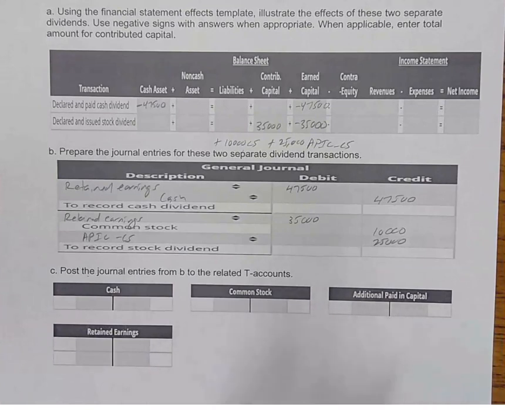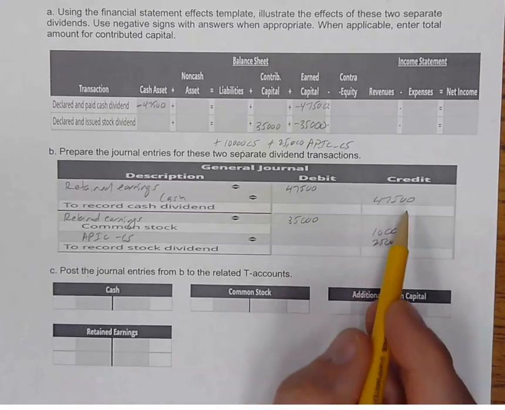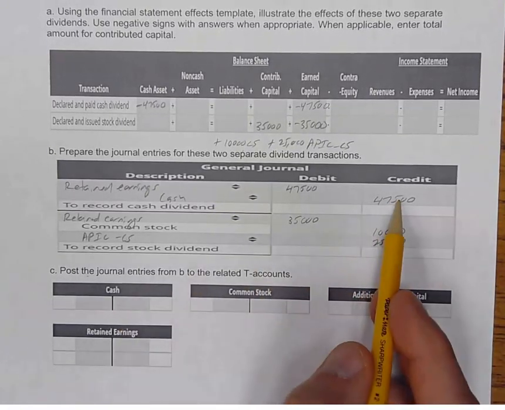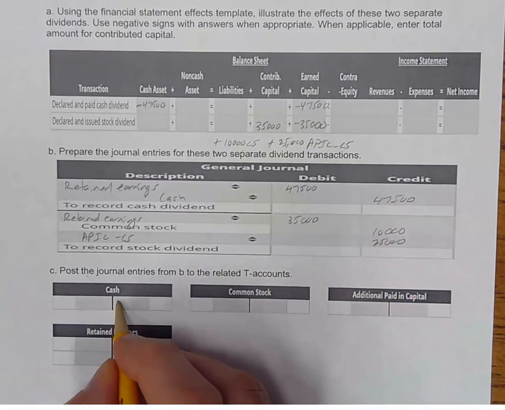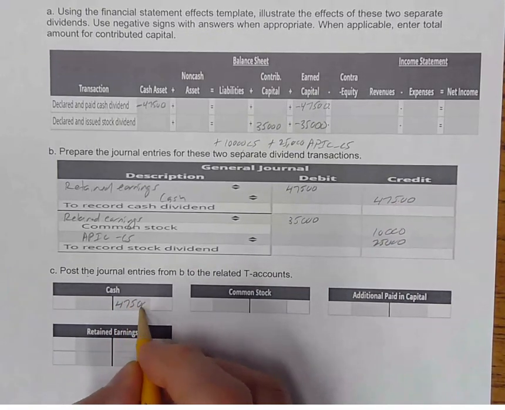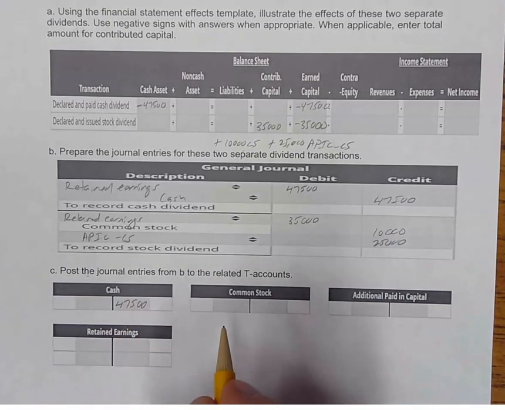And then finally, post the journal entries from B to the related T accounts. Okay, well, easy enough. We've got cash as our first T account, and cash is going down. And we do that on the right because it is an asset account. Okay.